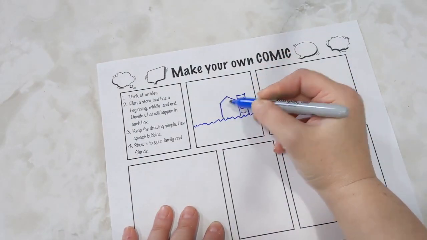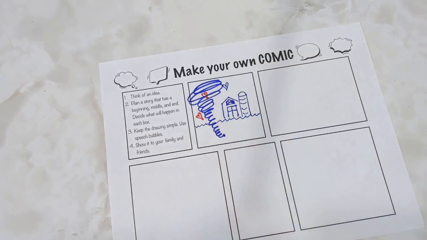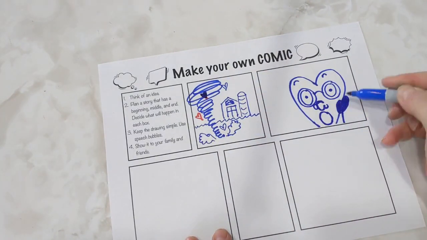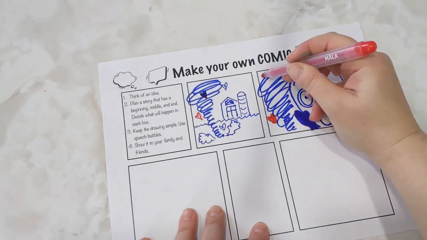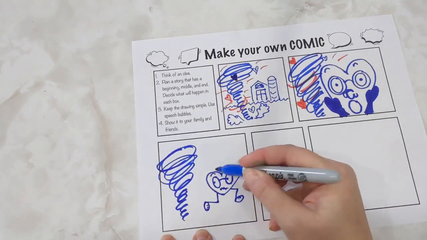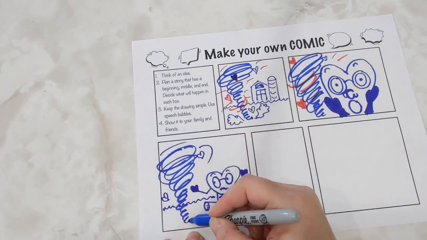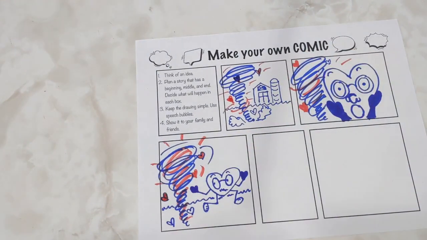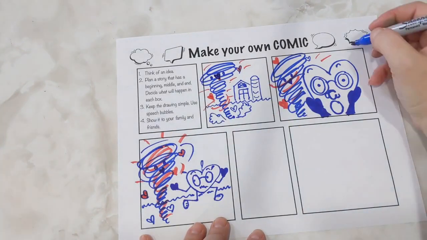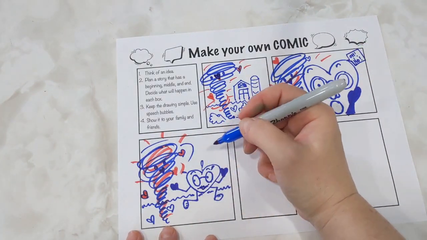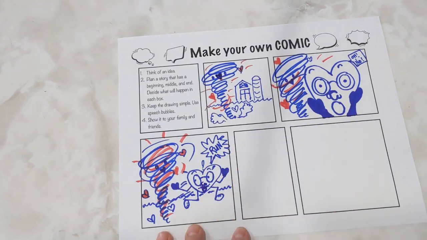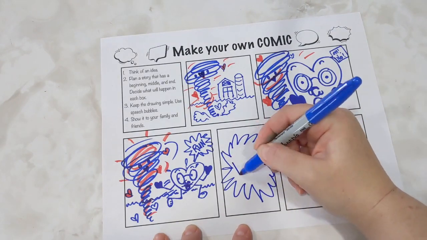The second sheet in your packet is called Make Your Own Comic. So this is where you're going to take your character and make a story about your character. Make sure to include a beginning, middle, and end to your cartoon story. Speech bubbles are a great way to make your character speak in your comic strip. Changing the size, shape, and colors of your speech bubble will help tell your story about your character.